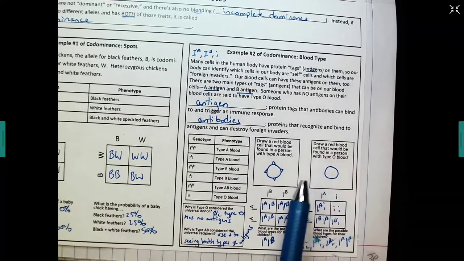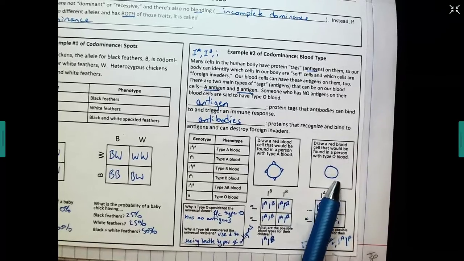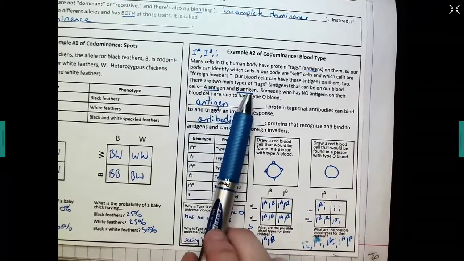So if I were to receive A or B blood, my body would not recognize those A and B antigens. It would see them as foreign invaders, and I would reject that blood, and that could be life threatening. So, right, that's what we kind of mean when we talk about a universal donor or a universal recipient.